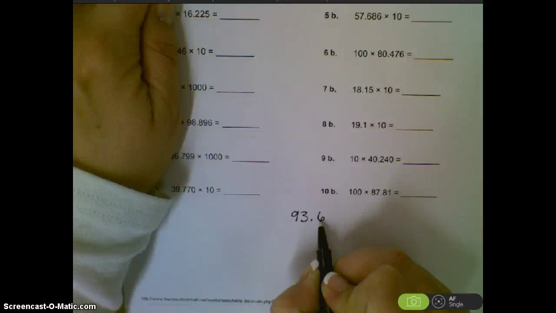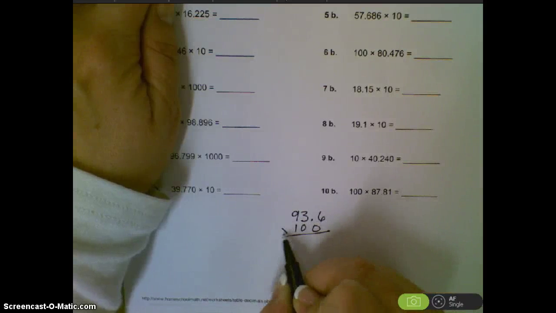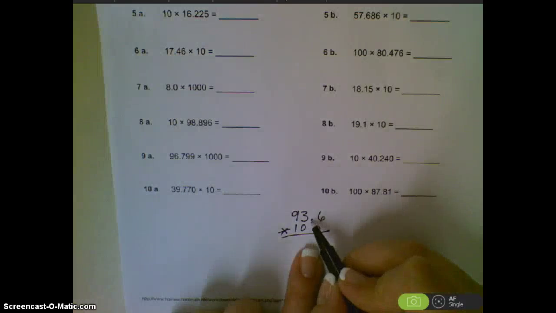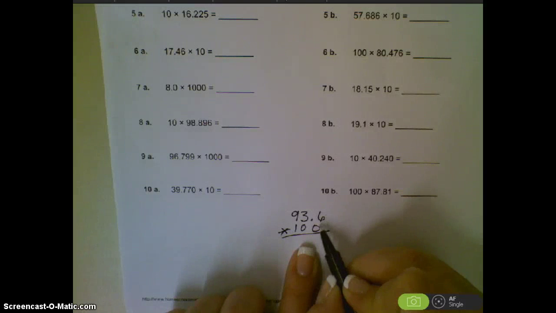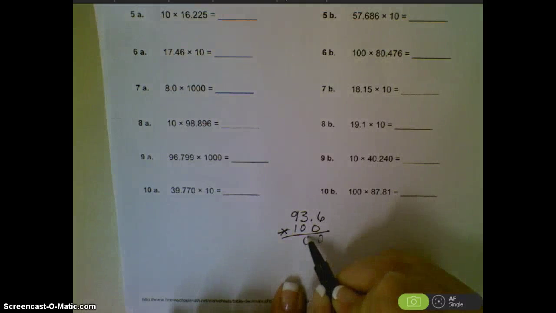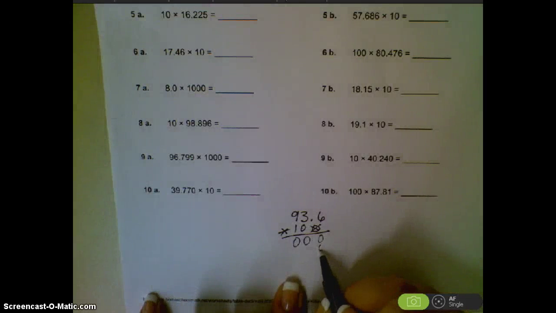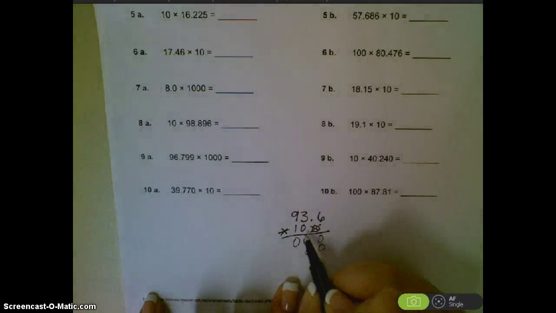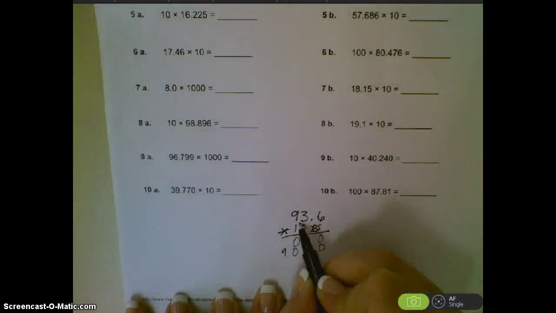93 and 6/10 times 100. And we'll do it the long way. Remember, we pretend that there's no decimal in the beginning, and we just write, okay, 0 times 6 is 0, 0 times 3 is 0, 0 times 9 is 0. Then we're in the tens place, so we need a 0 there. 0 times 6 is 0, 0 times 3 is 0, and 0 times 9 is 0. We've got a lot of zeros.